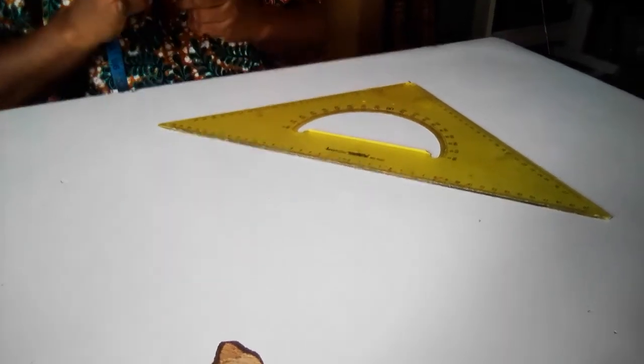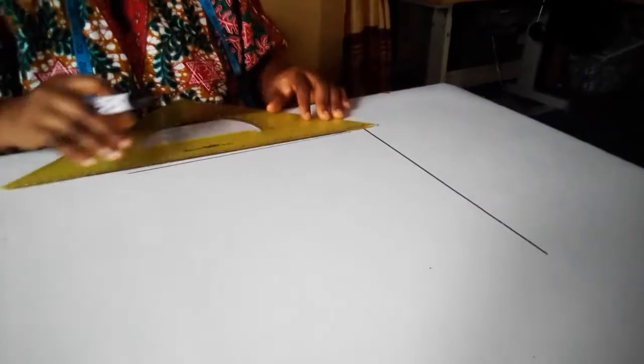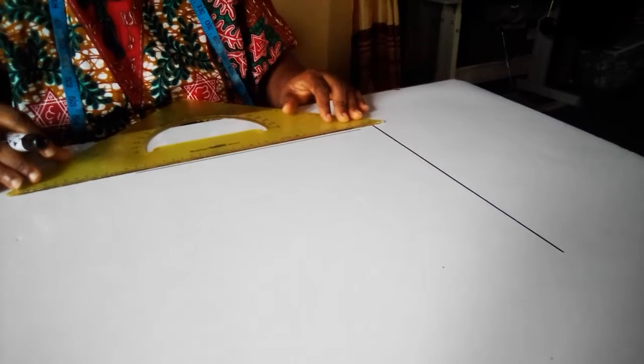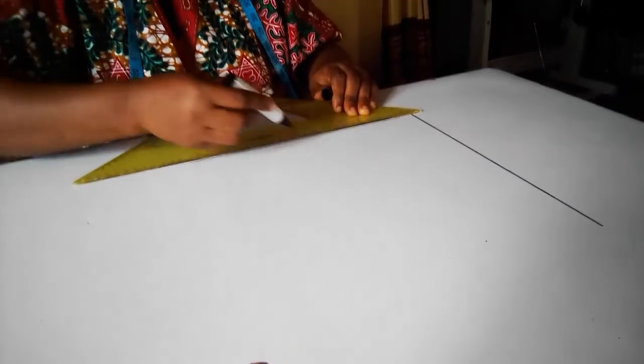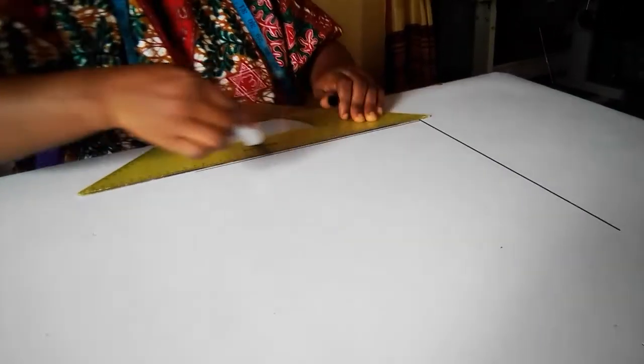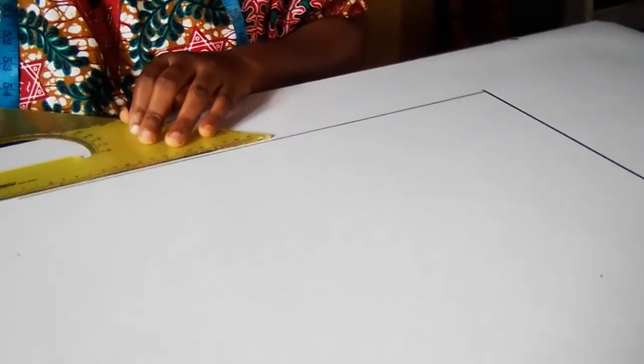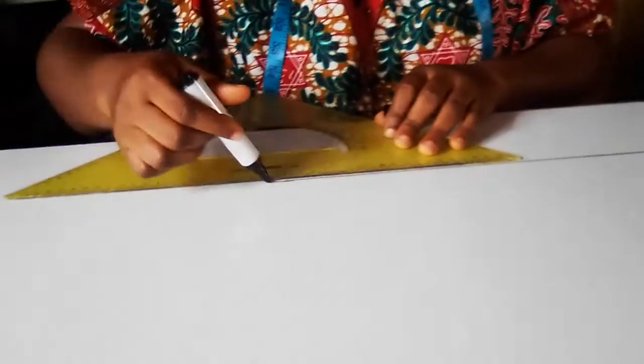Then I put my ruler on the line that I have drawn to make an extension. So by this you get a very beautiful straight line. So this is our cloth folded into two.